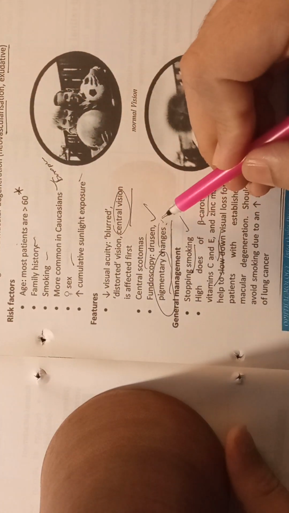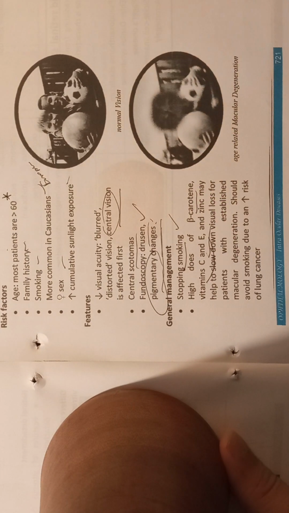So drusen can be seen in fundoscopy, and general management is to stop smoking. A high dose of beta carotene, vitamins C and E, and zinc may help to slow down visual loss for patients with established macular degeneration. You should avoid smoking due to the risk of lung cancer as well.